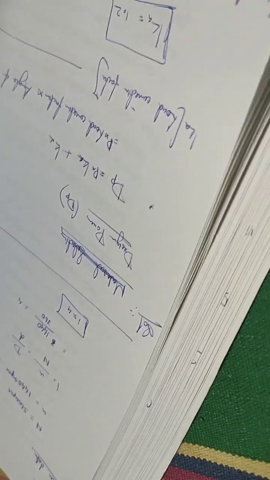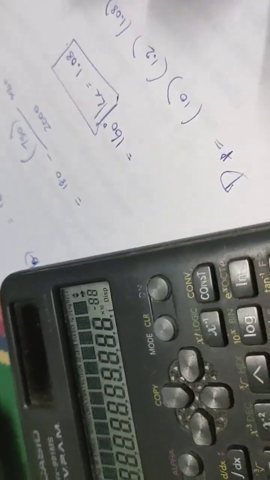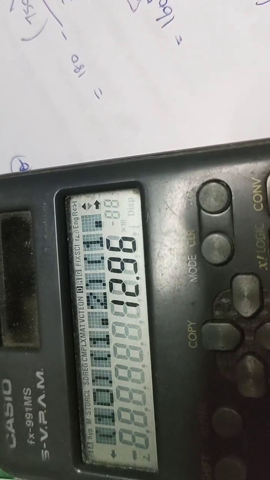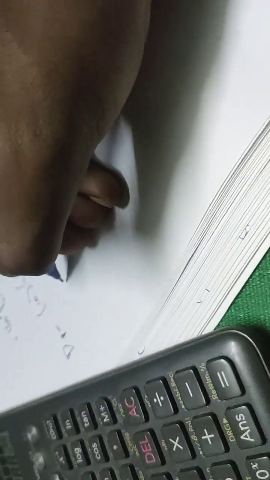So 10 into 1.2 into 1.08, I'm getting 12.96. This is the design power value I'm getting, 12.96. We'll keep this one and find the belt selection.